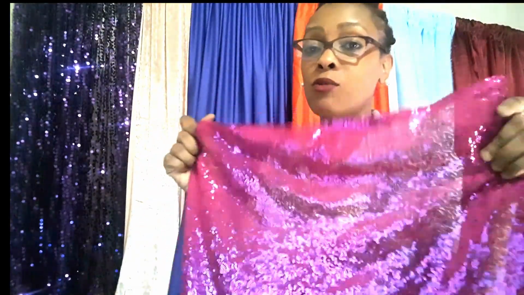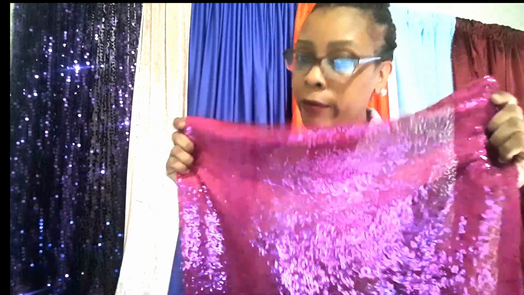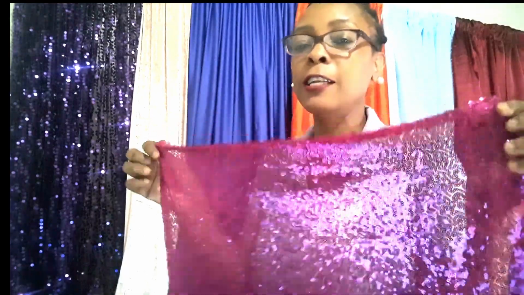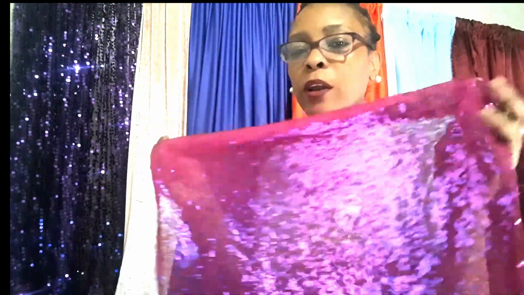Now mesh sequin is also very high in demand. You cannot go wrong with these guys. Cannot go wrong with investing in this product, alright? Whether it be the champagne or the gold or whatever. This is great for creating swags. Great for swags. And it gives your event that premium feel. And premium feel gives premium, premium backdrop is premium dollar, right?